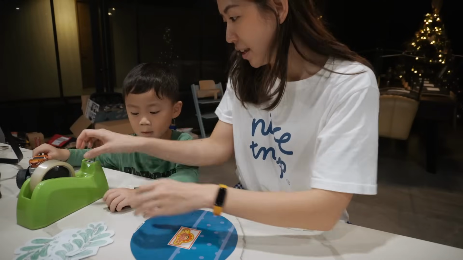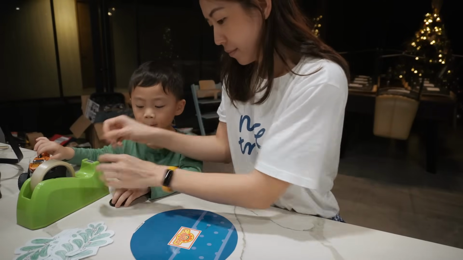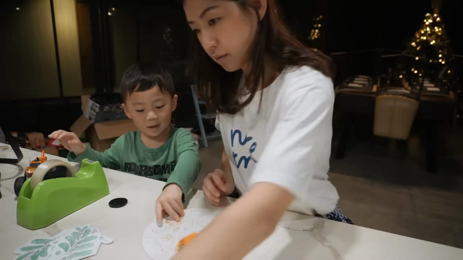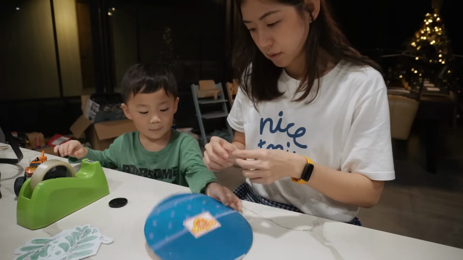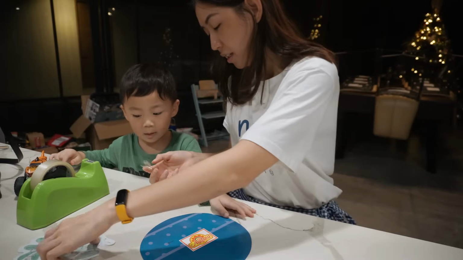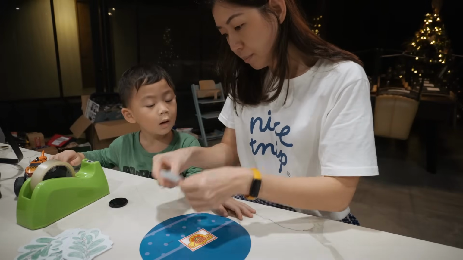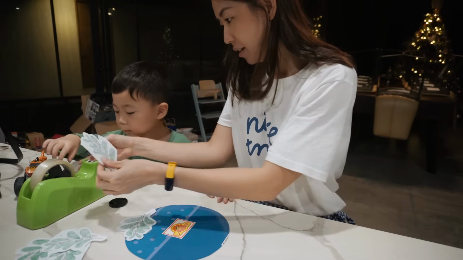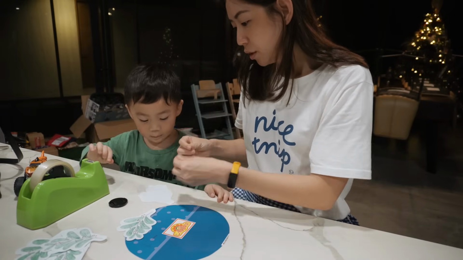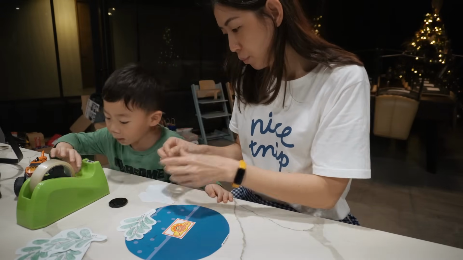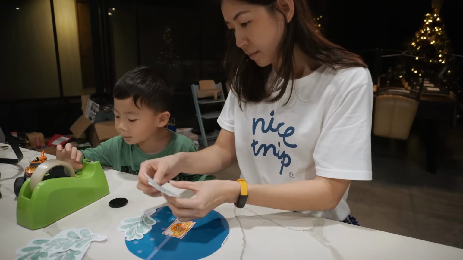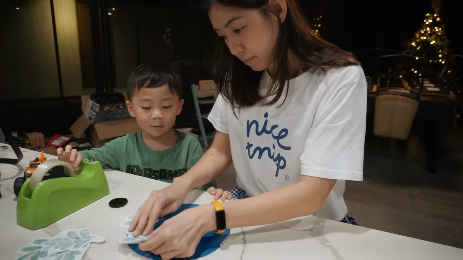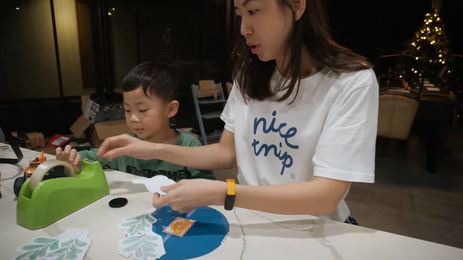So let's start sticking things. You want to stick here or here? Here. Okay. Just get a little tape and then put it in the back. Ta-da! Can I put the tape and then you be the one to arrange? Or you put the tape? I'll put the tape and you arrange. Okay. More tape.